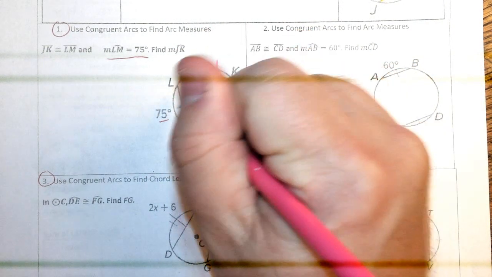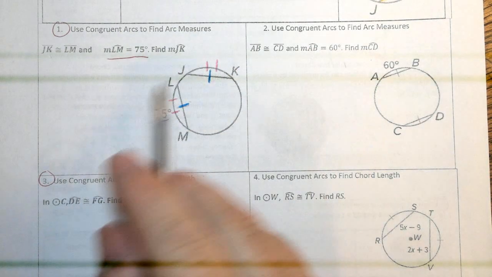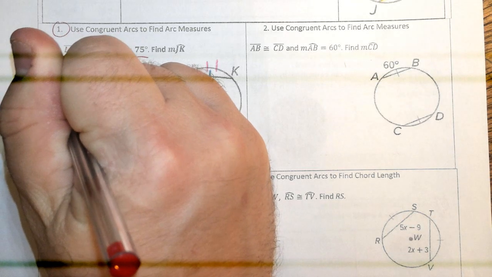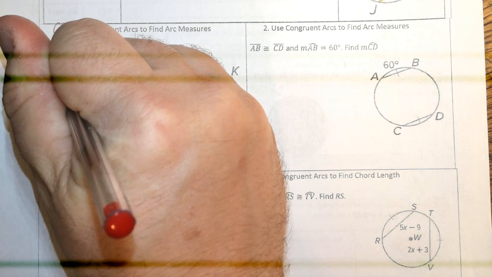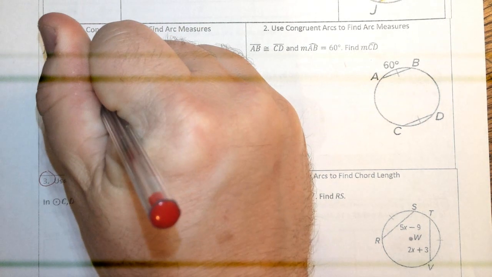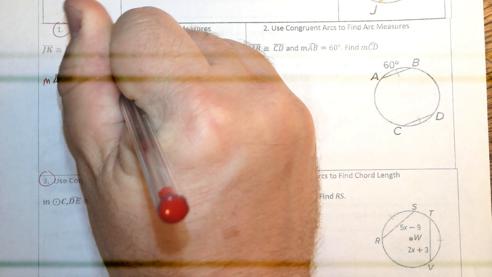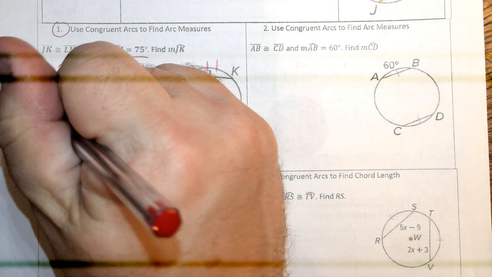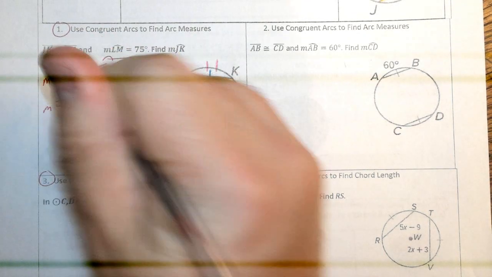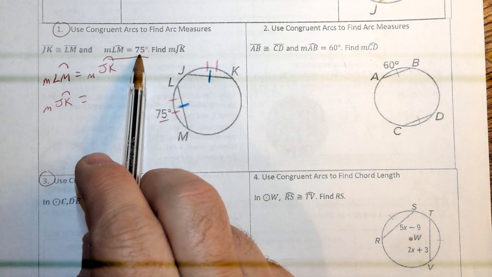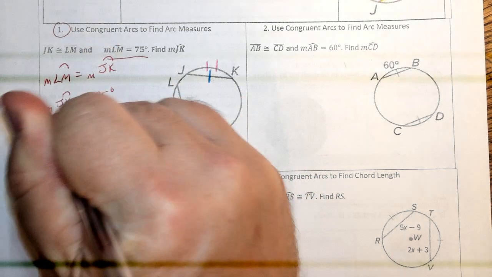So the measure of arc LM is equal to the measure of arc JK. Since these two are congruent or equal, and this equals 75, then JK equals 75 degrees.